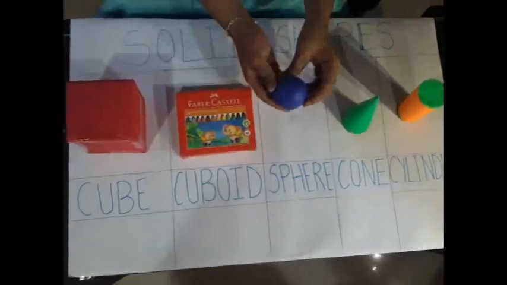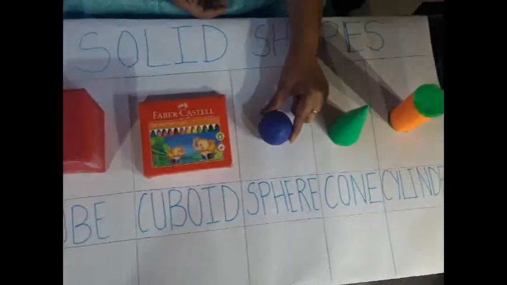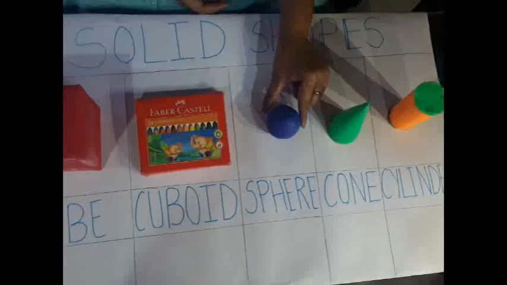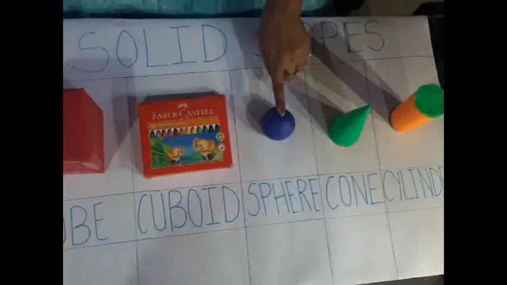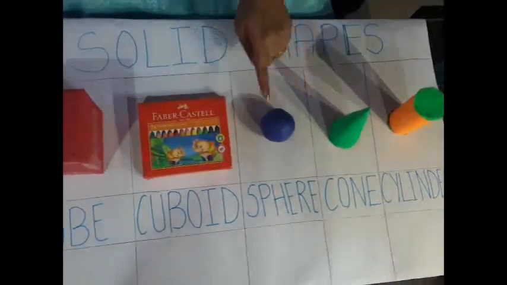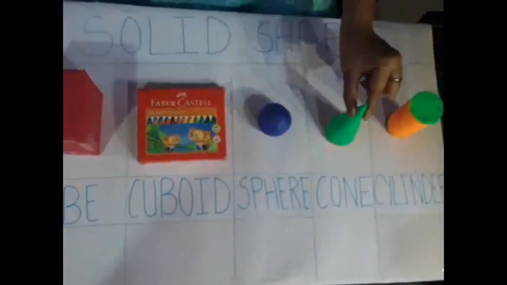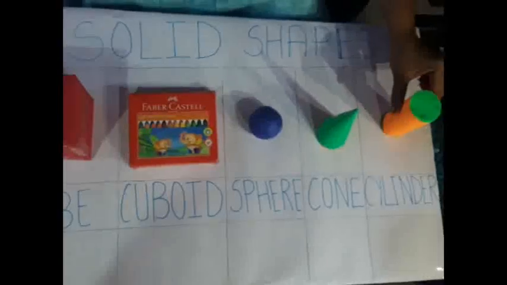This I have made using clay. This is a clay ball. Can you see any flat face here? Correct. No. So a sphere never has any flat face. It only has a curved face. Next we have cone. Now cone and this is your cylinder.